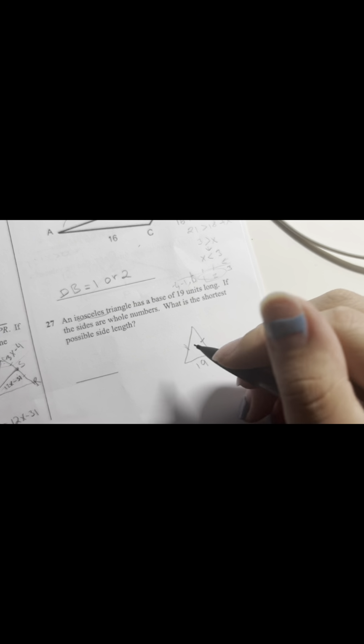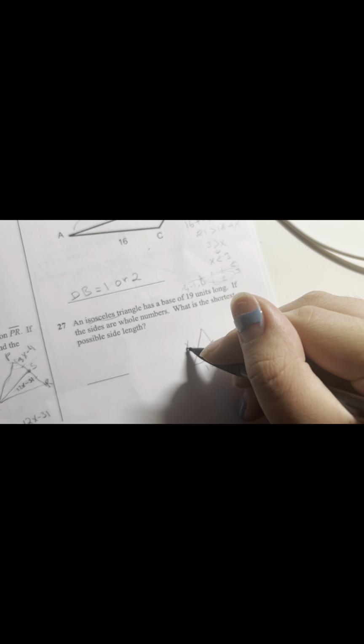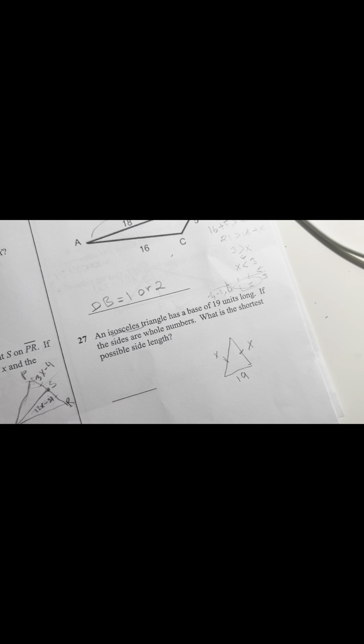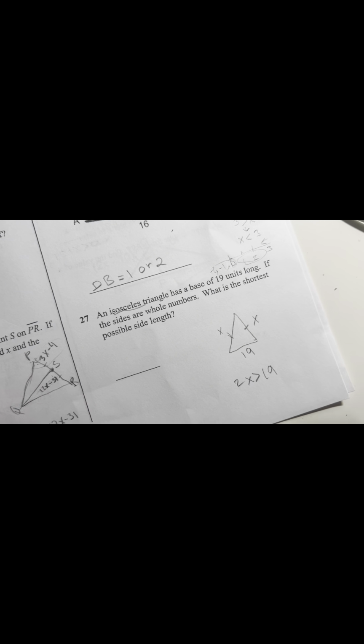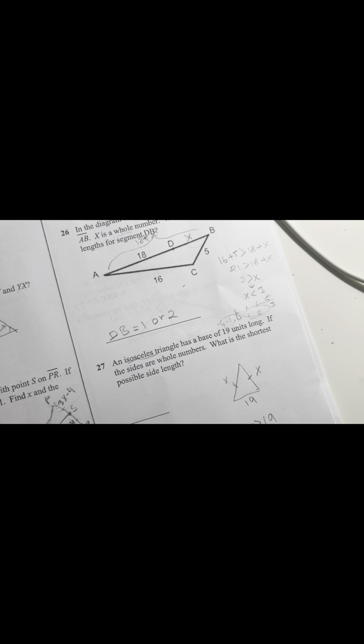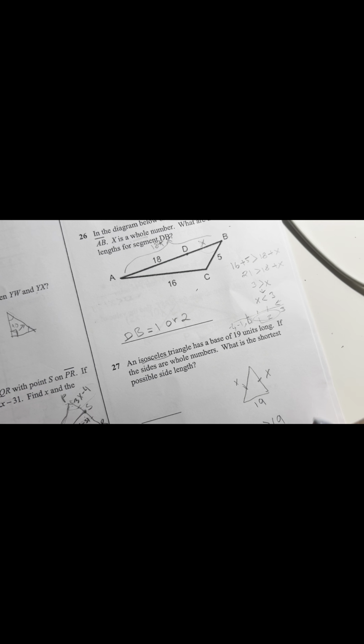So you know that this is X because we don't know what they are, right? So you know that the sum of the two sides has to be greater than 19 to be a triangle. So 2x is greater than 19, right? And so you divide by 2. 19 divided by 2 is equal to 9.5.